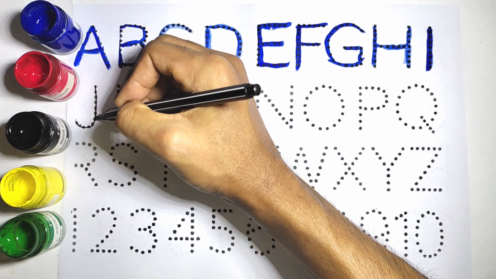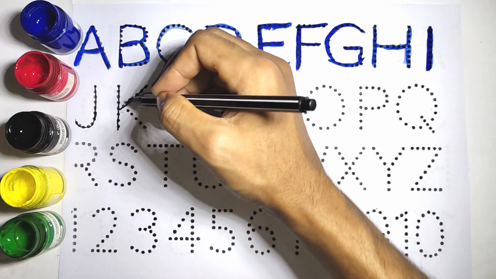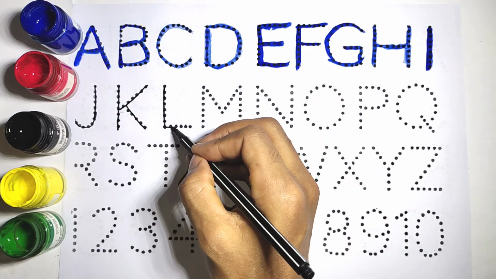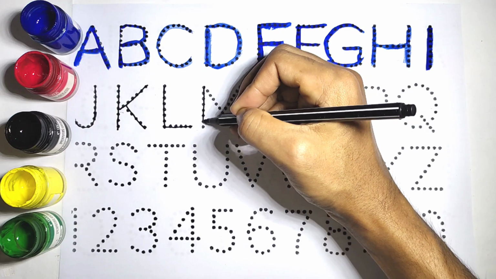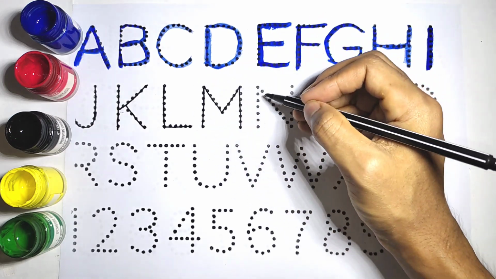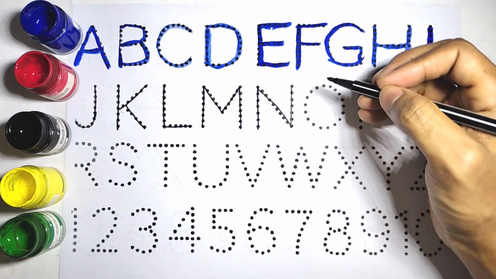Kids, now we draw the letter of J. J for jackfruit. And the next one is K. K for kite. And now we draw L. And the next one is M. M for moon. Now we draw N. N for nose and for nest.